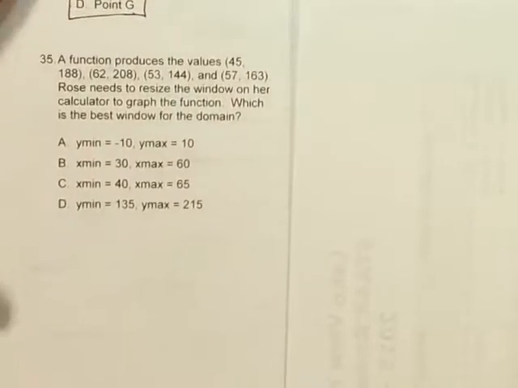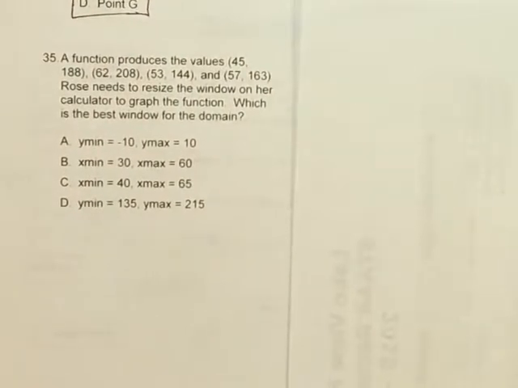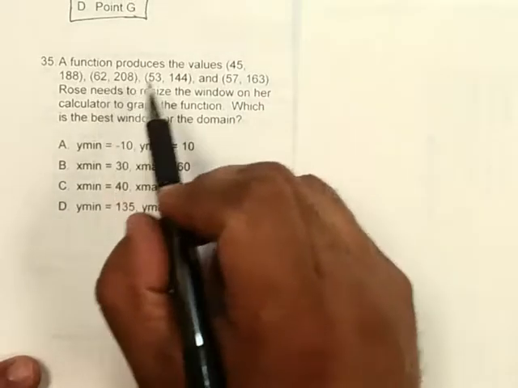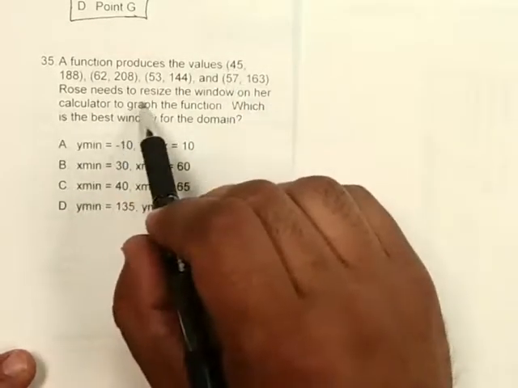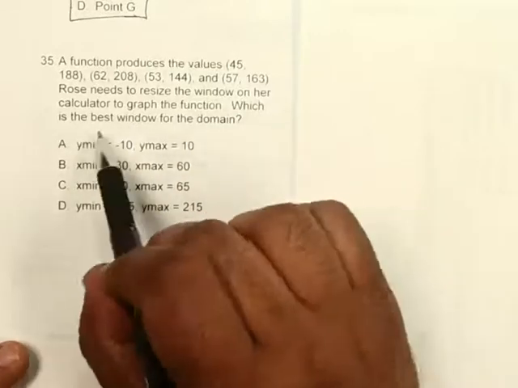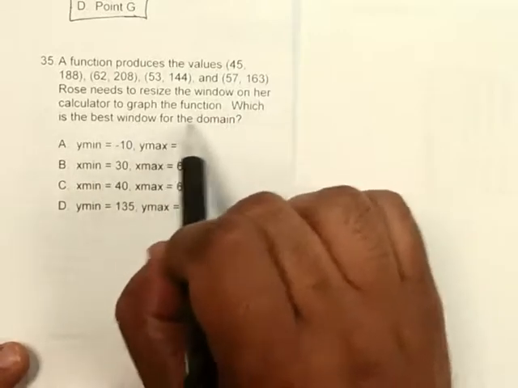All right, let's look at number 35. A function produces the values 45, 188, 62, 208, 53, 144, and 57, 163. Rose needs to resize the window on her calculator. Which is the best window for the domain?